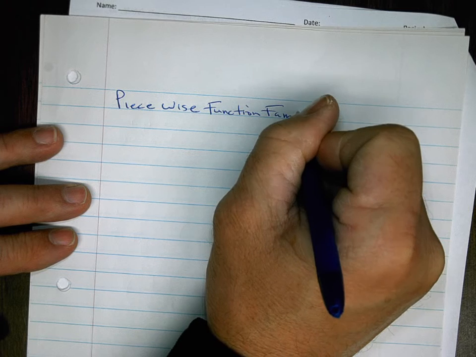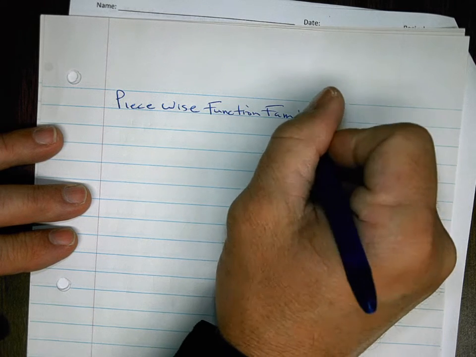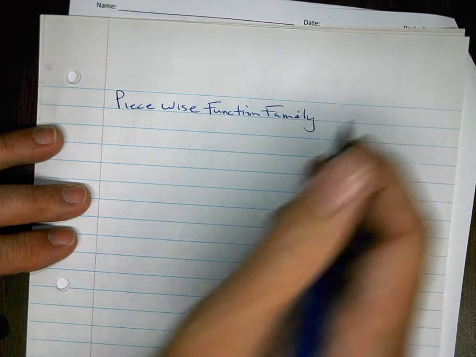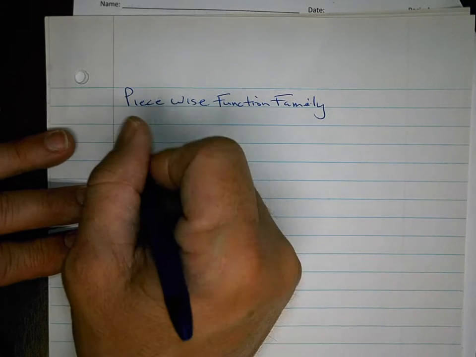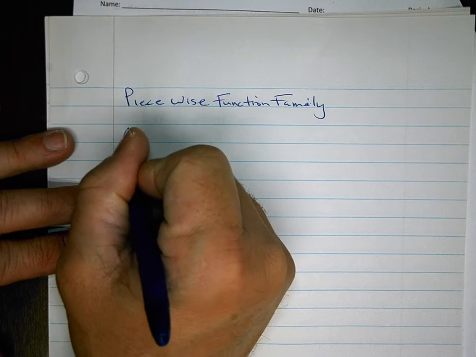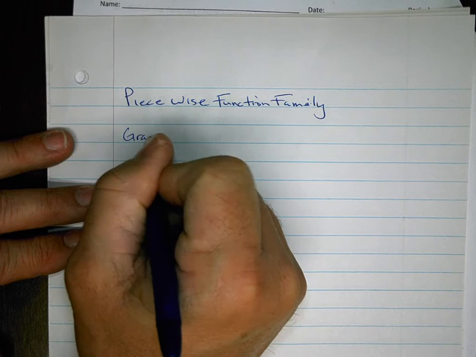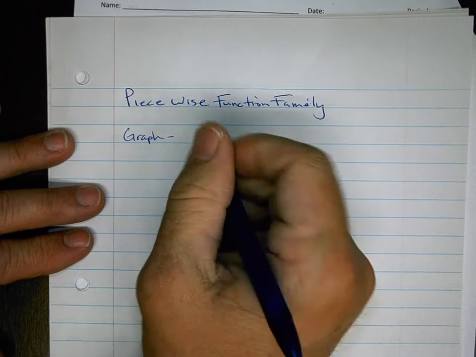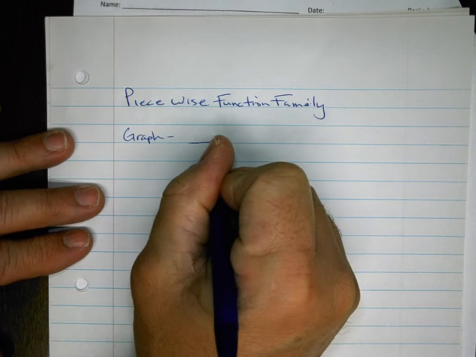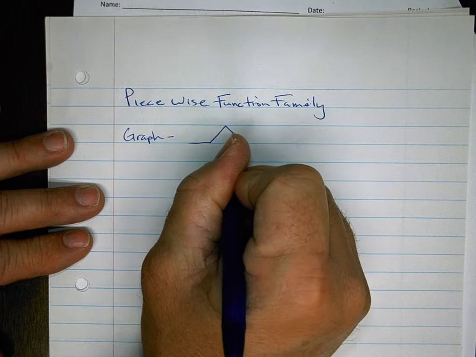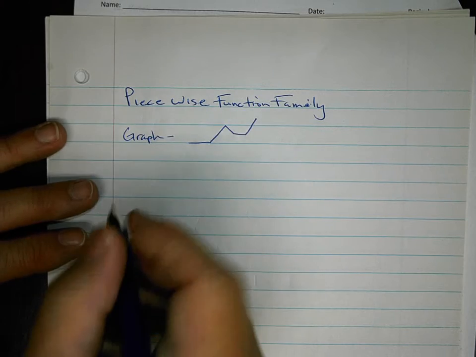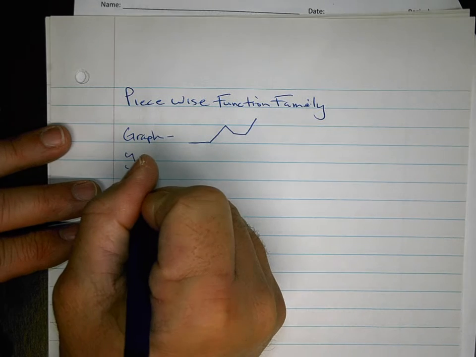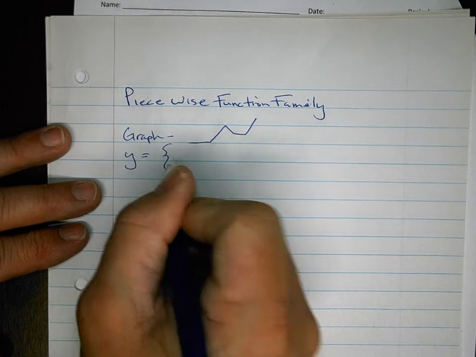And a piecewise graph will change directions. I'm going to just draw it. A piecewise graph will sometimes go like this. It'll change directions, and the equation will usually be something like this.